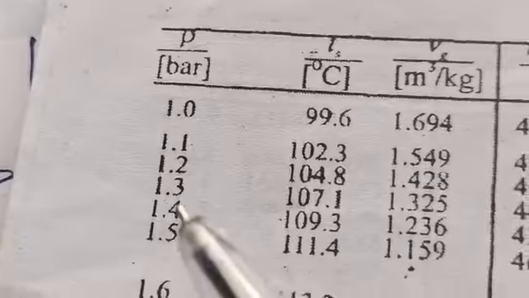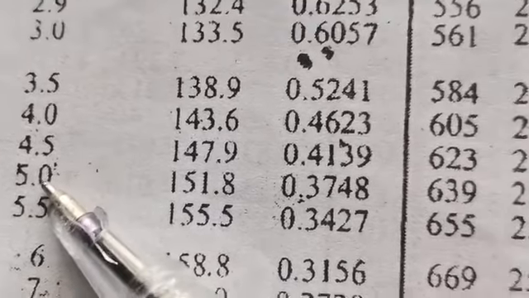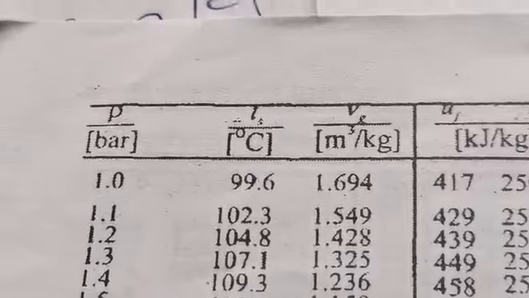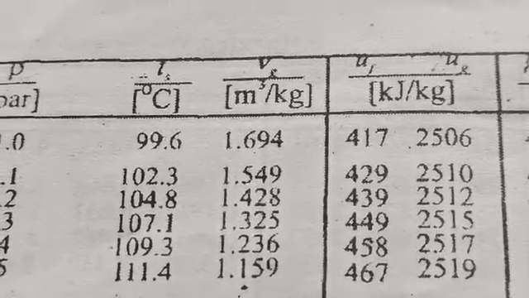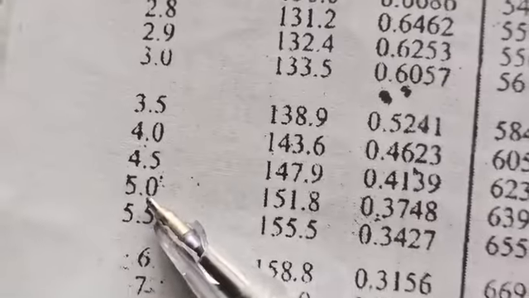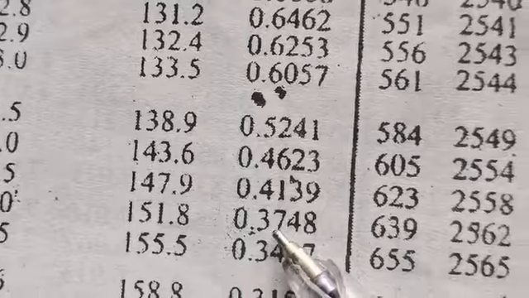Okay, this is 5 bar. This is the column for pressure. The next row is for temperature. Finally, the third row is for volume of the gas, as can be seen here. So corresponding to 5 bar, the volume is simply 0.3748.